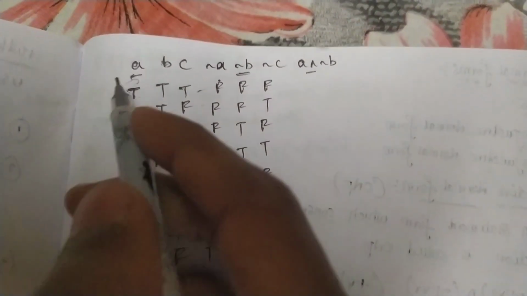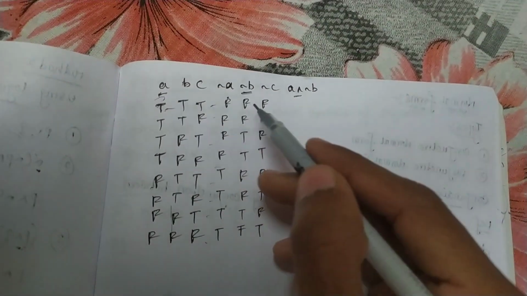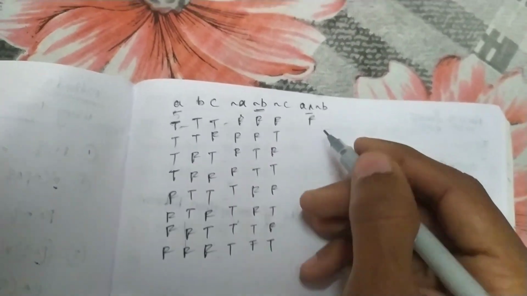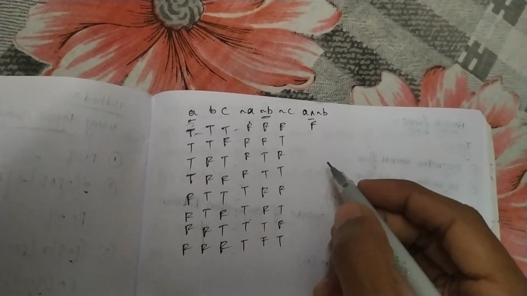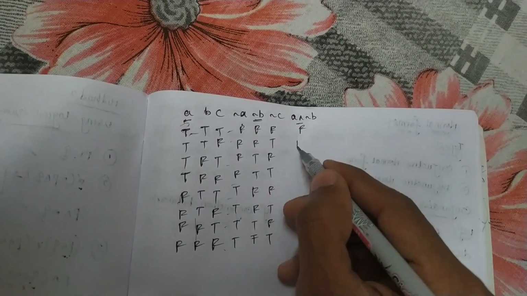So here you can see A value is true and negation B value is false. Here A is true, negation B is false. So we get false only. A value is true, negation B value is false, we get false only.